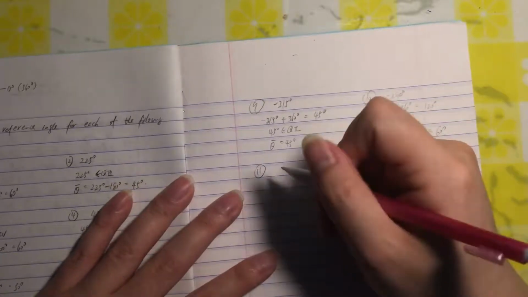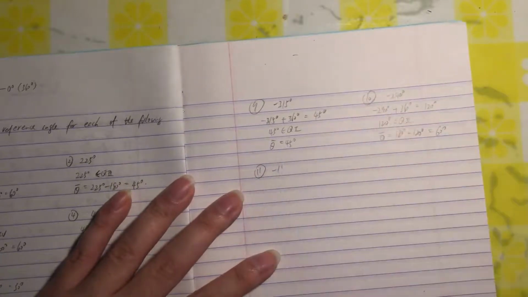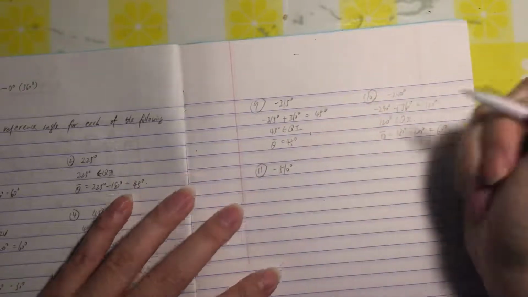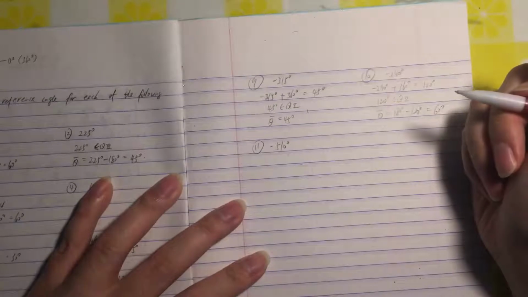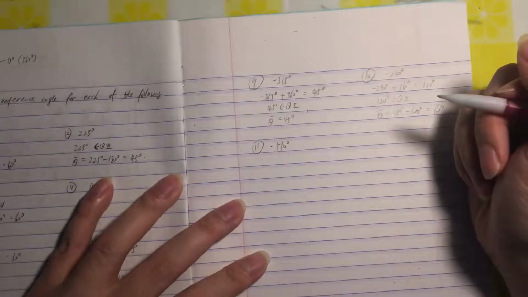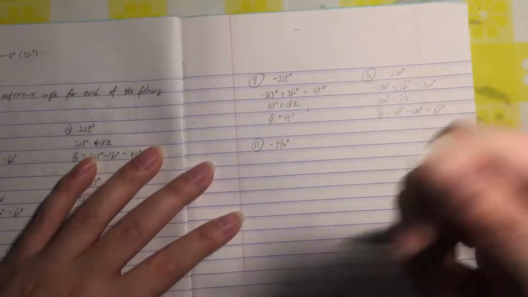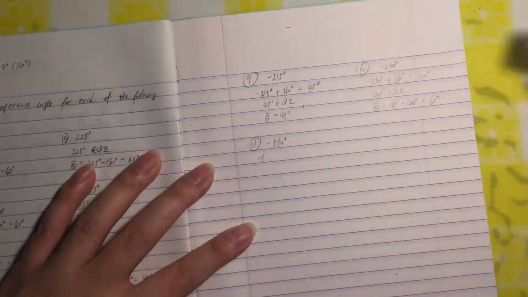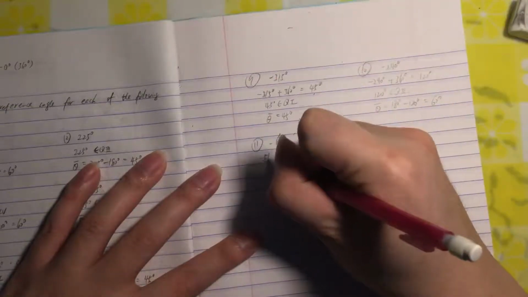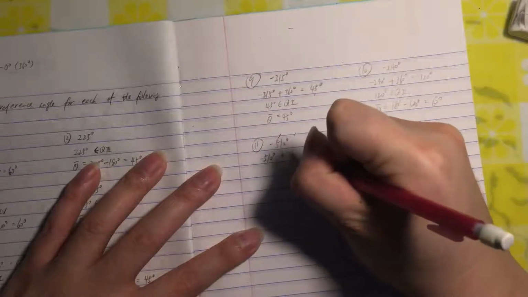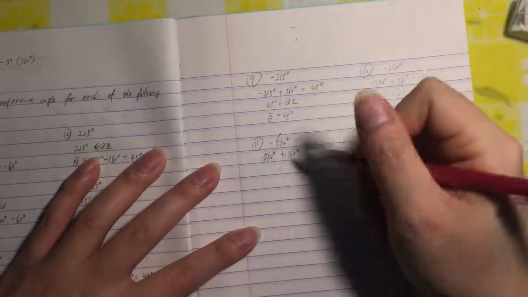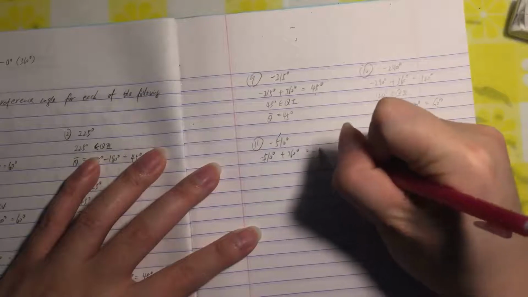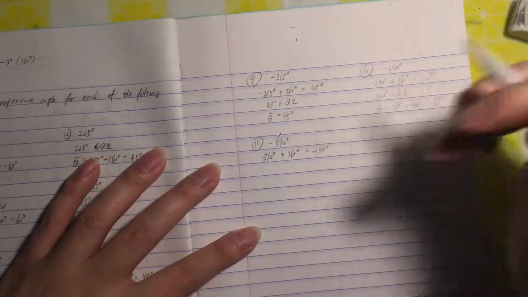Next example, how about negative 510? How can we find the reference angle? If the angle is negative, try to find the coterminal angle between 0 and 360 first. So for its coterminal angle, keep adding 360 until it becomes positive. Negative 510 plus 360 is negative 150. It's still negative.